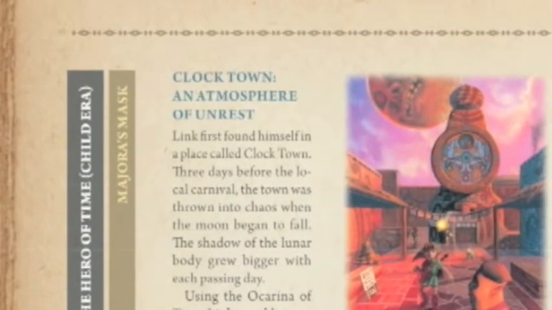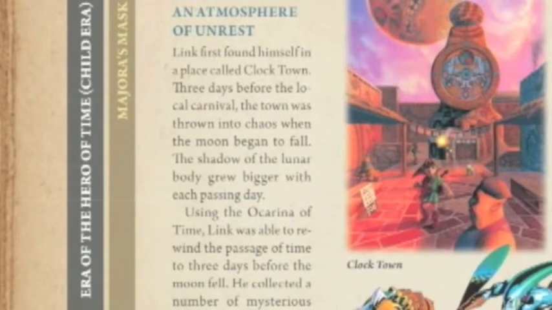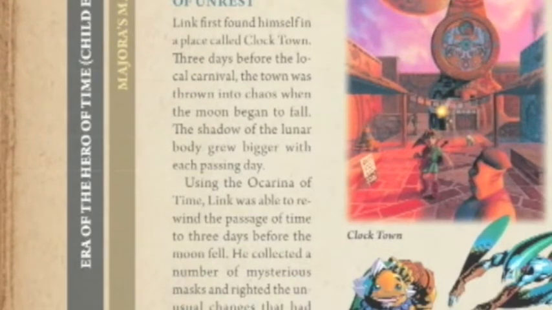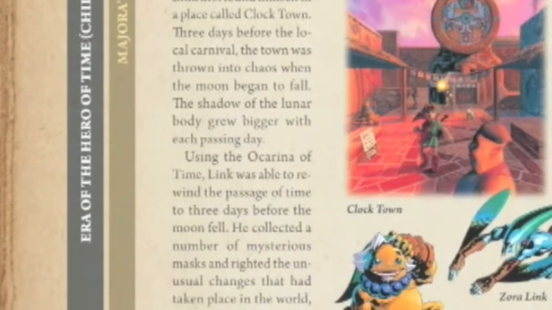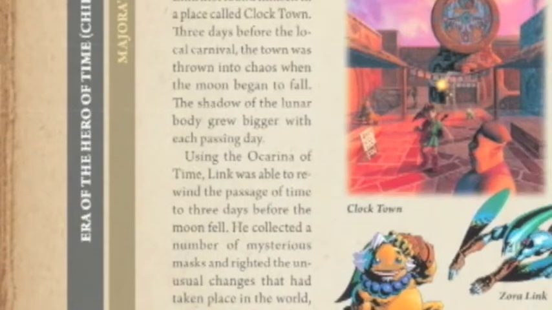This is what ends up happening. Clock Town, an atmosphere of unrest. Link has first found himself in a place called Clock Town. 3 days before the local carnival, the town was thrown into chaos when the moon began to fall. The shadow of the lunar body grew bigger with each passing day.